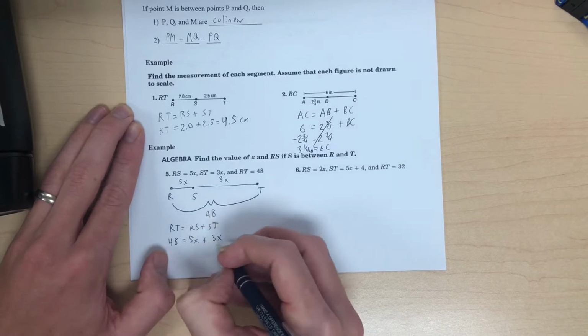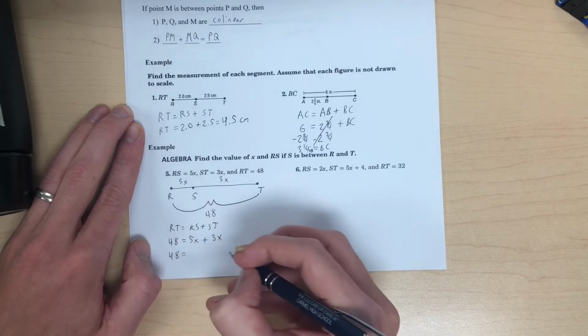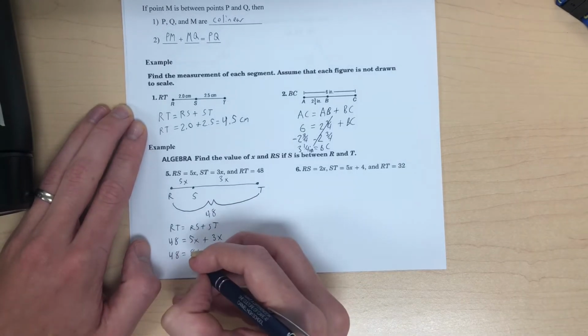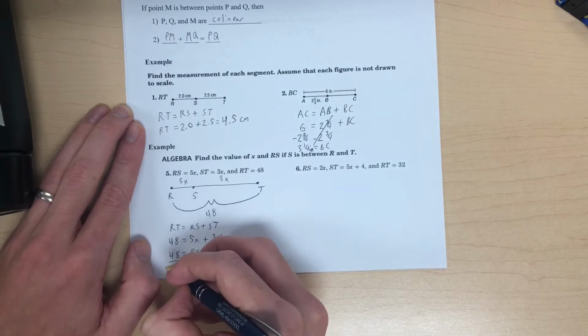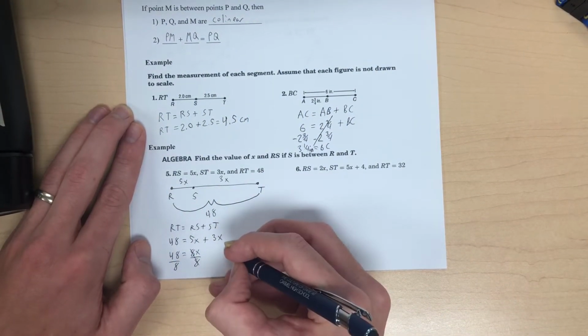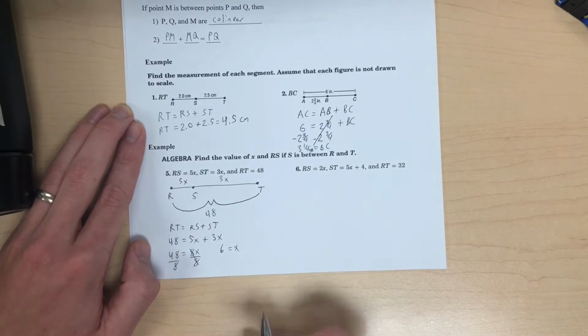So we're now going to combine our like terms. We're going to keep this 48 exactly the same. Bring this down, equals 8x. Now remember, we're going to divide off the 8's on each side to get x by itself. So 48 divided by 8 is 6, which is equal to x.